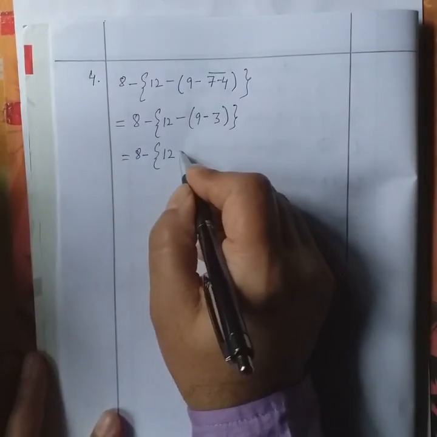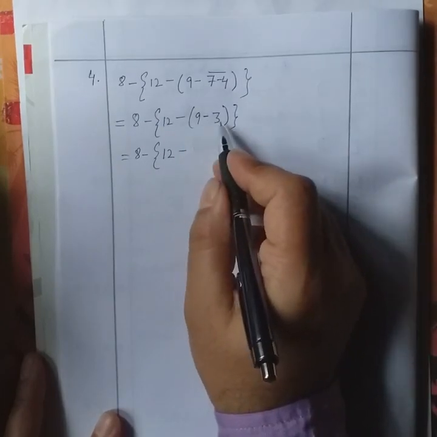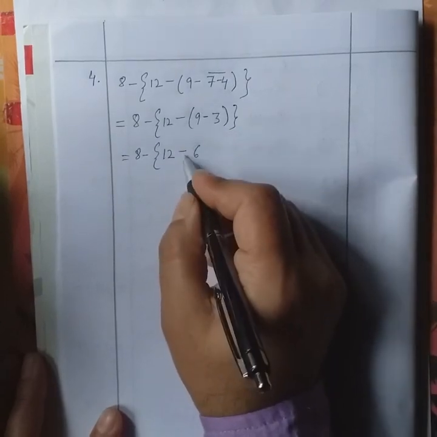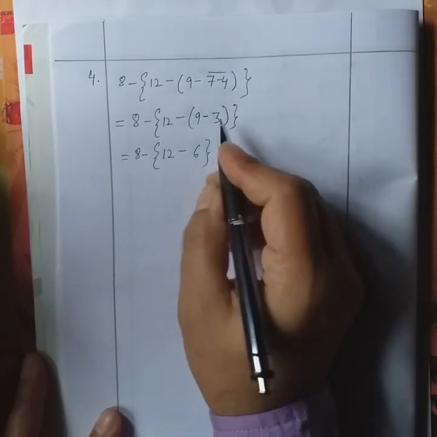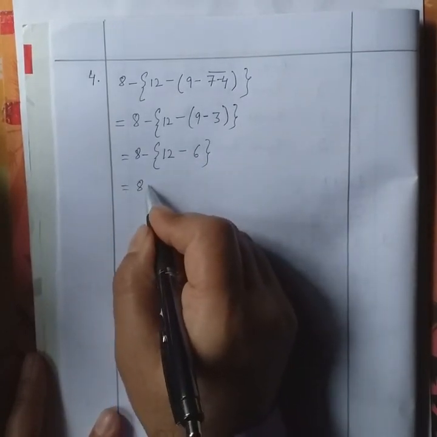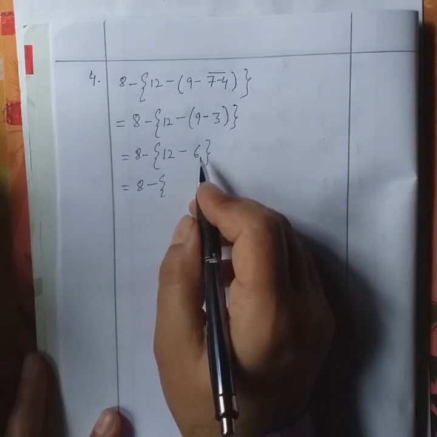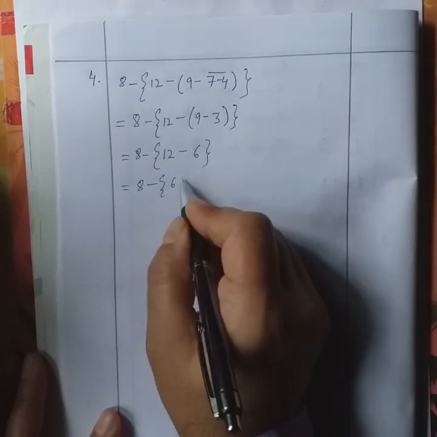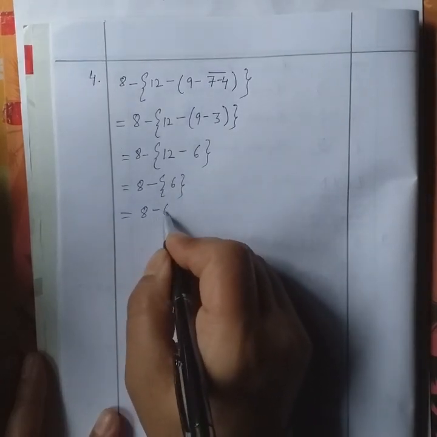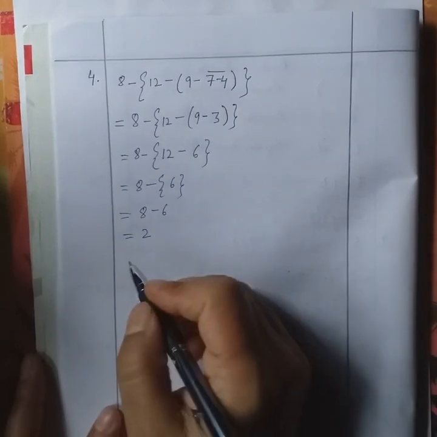12 minus 9 minus 3. Inside this bracket is what? 9 minus 3. 9 minus 3 is 6. Outside is minus. So this bracket is also gone. 8 minus, inside this bracket 12 minus 6 is how much? 12 minus 6 is 6, isn't it? So now 8 minus 6, and finally 8 minus 6 is 2. Is it clear?